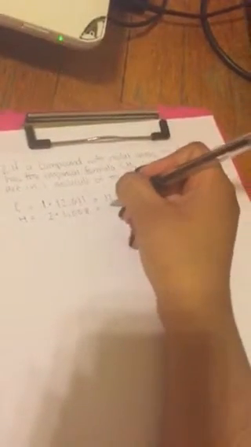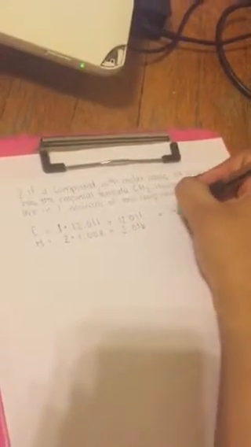So we're going to multiply 1 times 12.011, and we're going to get 12.011. And 2 times 1.008, we're going to get 2.016. So we're going to add that together and get 14.026. So now this is the weight of the empirical formula.